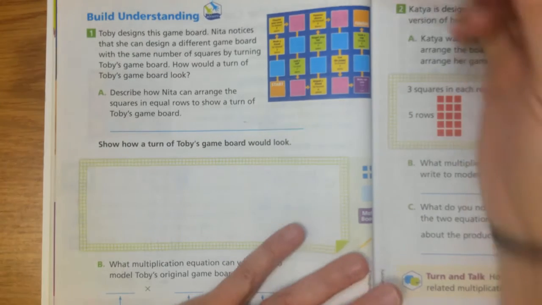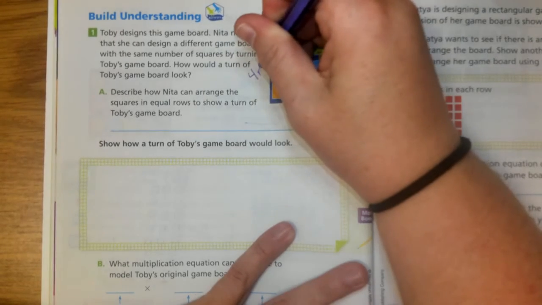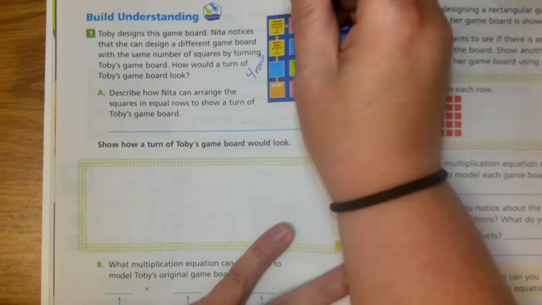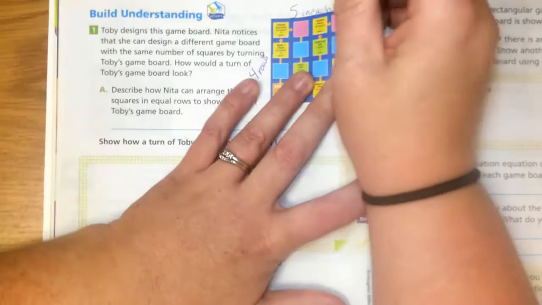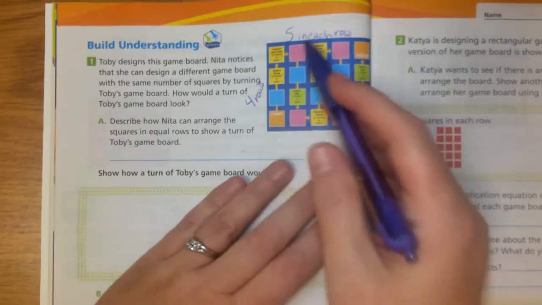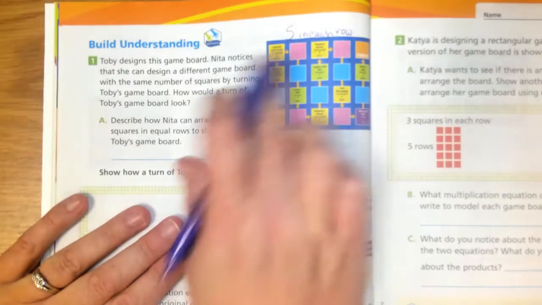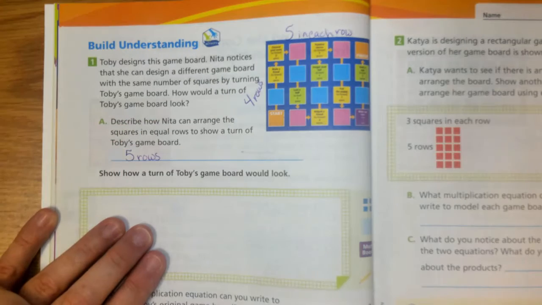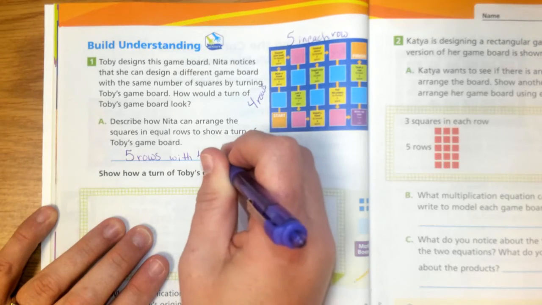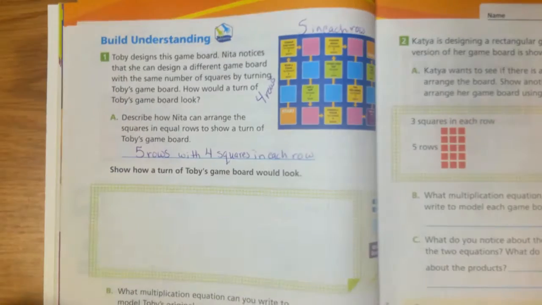Well, let's see. How many rows does Toby have right now? Toby has 1, 2, 3, 4 rows. And how many are in each row? 1, 2, 3, 4, 5. So there are 5 in each row. So if Nita turned his game board, then we would have how many rows in the game board? Well, if we turn it, we're going to now have 5 rows with how many squares in each row? Well, we would have 4 squares in each row.